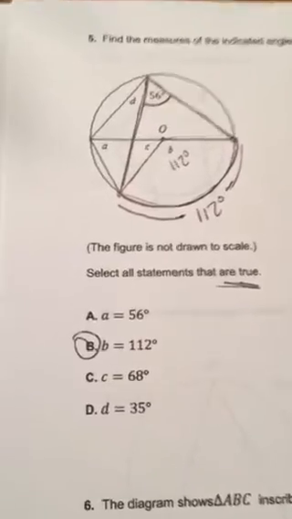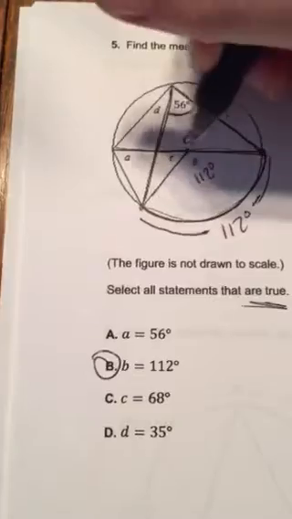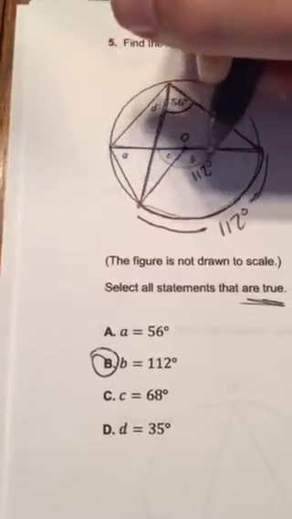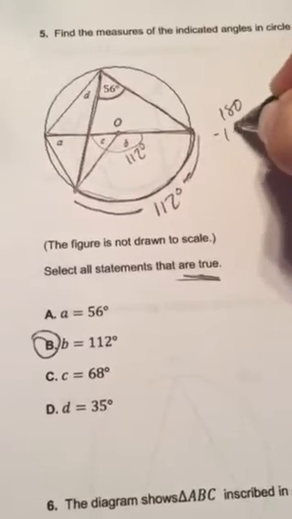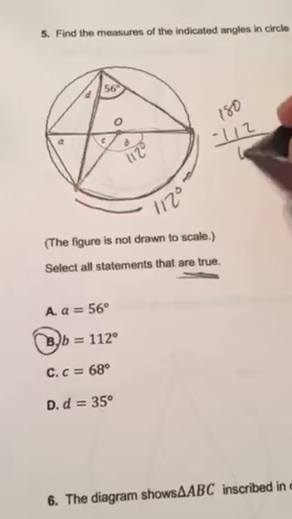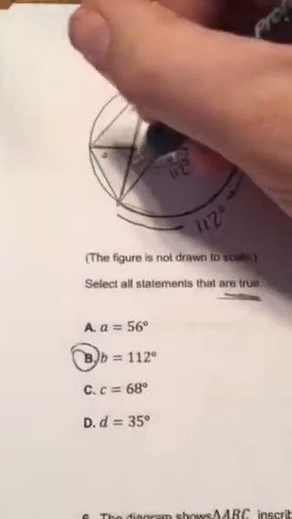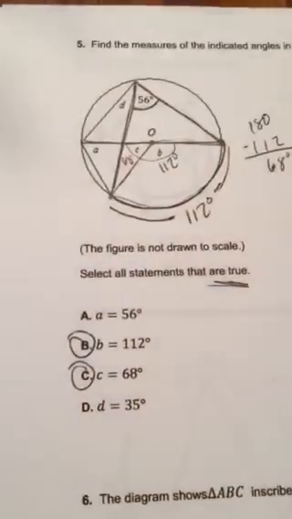What else could you do? Right off the bat, I see that C is on the other side of this point O, and on a line, there's how many degrees? 180. Isn't that fantastic? So if I take 180, subtract 112, that is going to give me 68. So C would be 68 degrees. Is that correct down here? Fantastic, it is. We keep rolling.